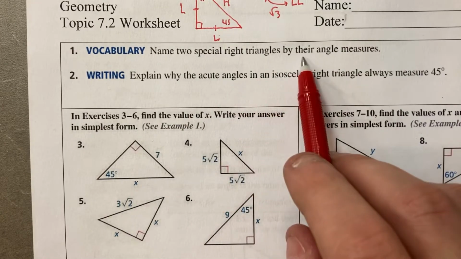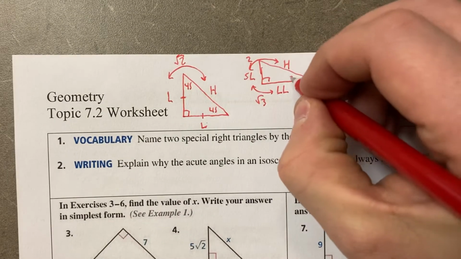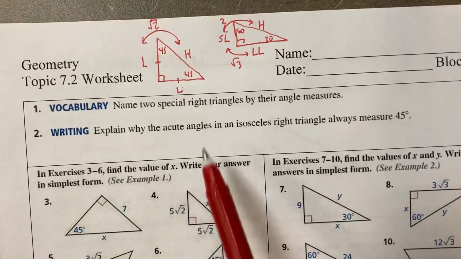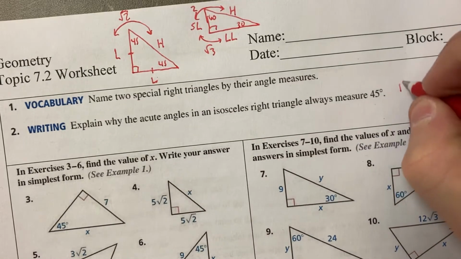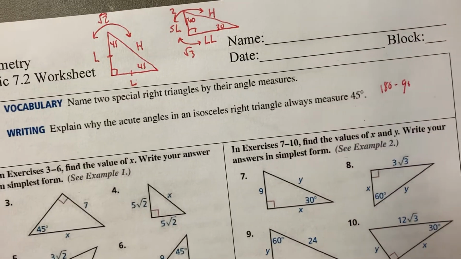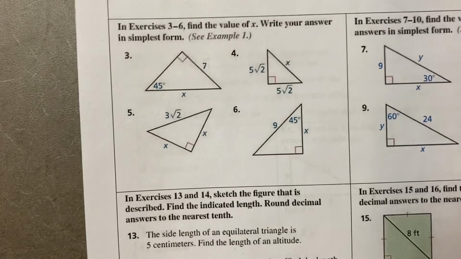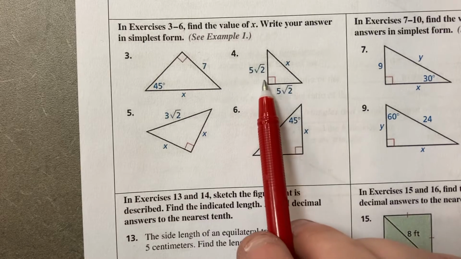Name two special right triangles by their angle measures. You have, right here, the 30, 60, 90 and the 45, 45, 90. Explain why the acute angles of an isosceles right triangle are always 45. Well, if you take 180 and take away the 90-degree angle, that leaves you with 90 degrees. You got to split 90 degrees into two angles, so that gives you 45 degrees apiece. 45, 45, 90. All right, I'll do the evens.